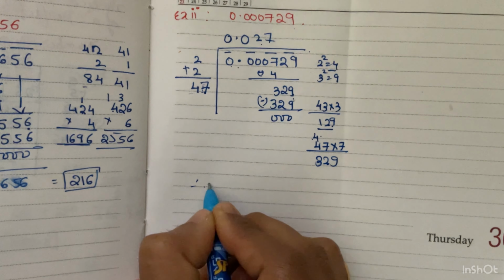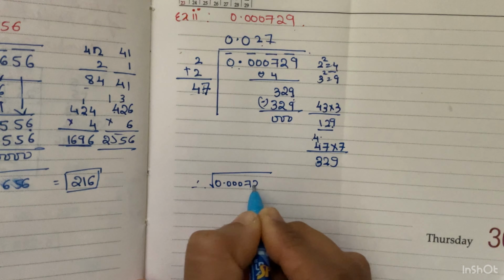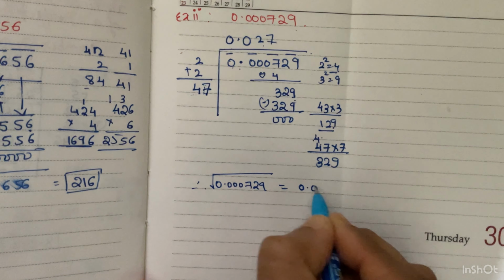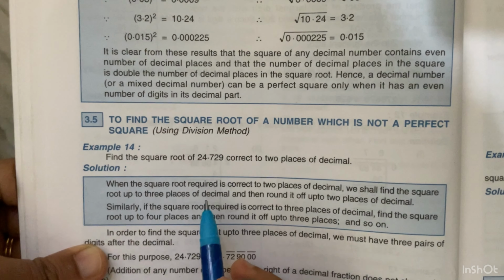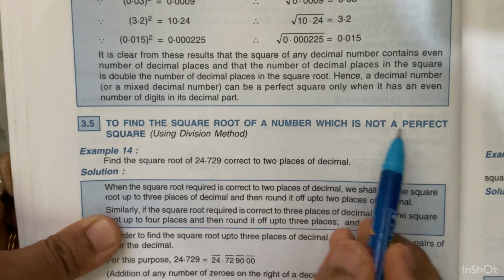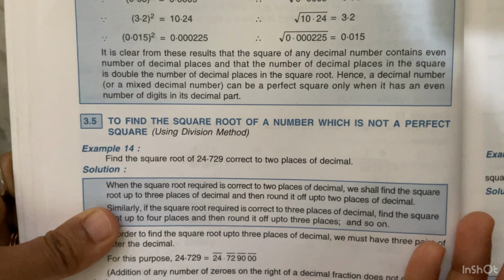Therefore, how are we going to write? The square root of 0.000729, the square root we found is 0.027. Okay. And in the next video, we are going to find the square root of those numbers which don't have a perfect square. Okay, so that we will start from the next video.